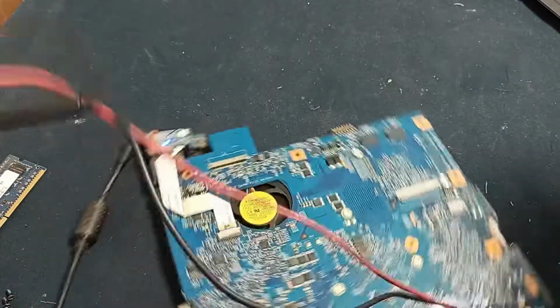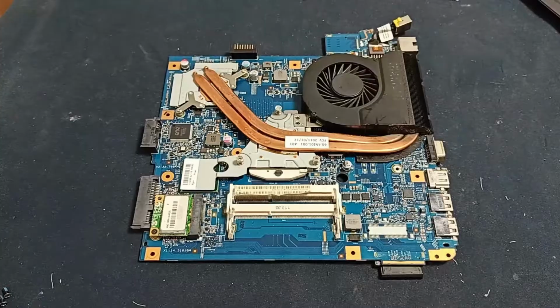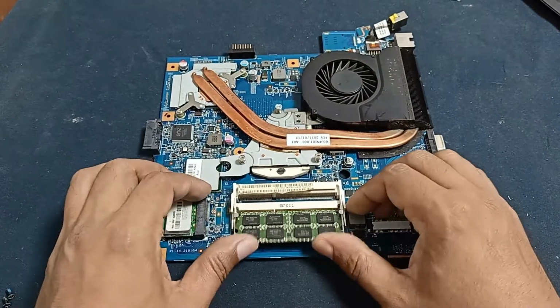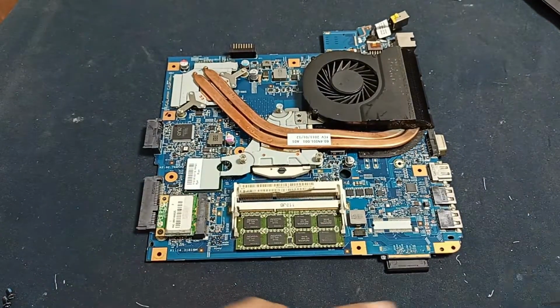Now let's check the display. Before attaching the display, we need to install the RAM.